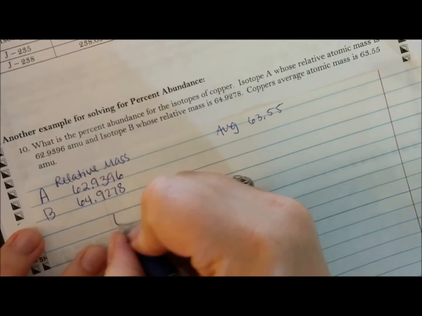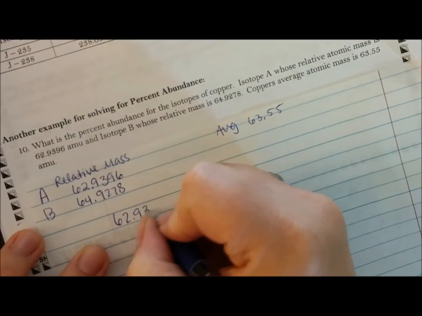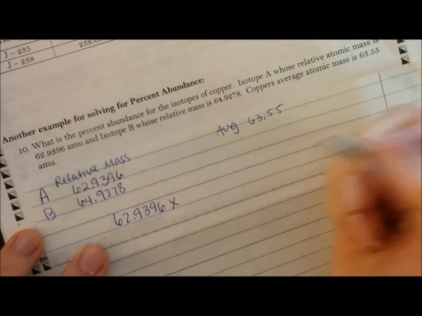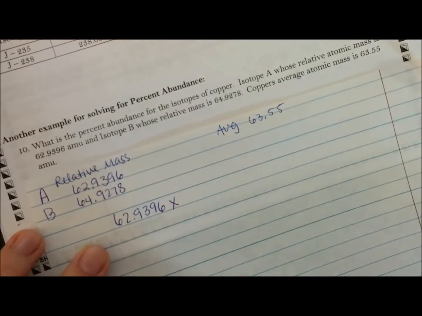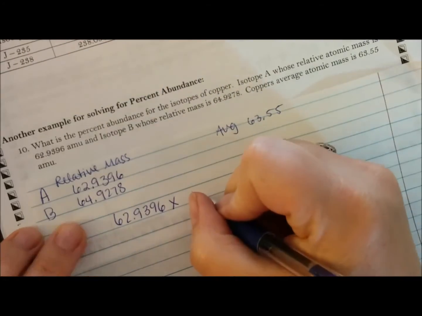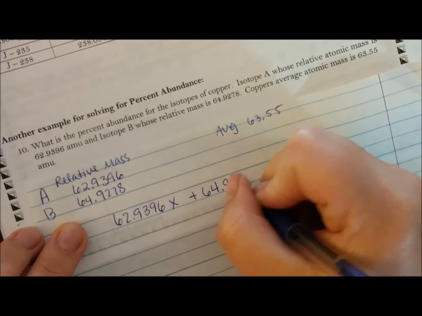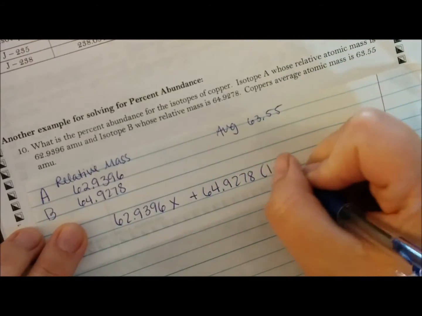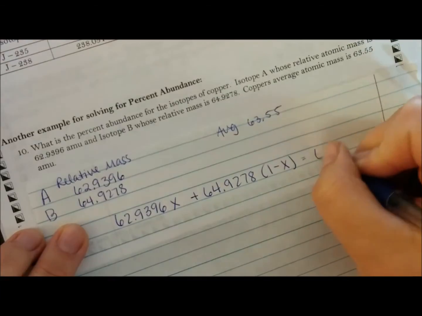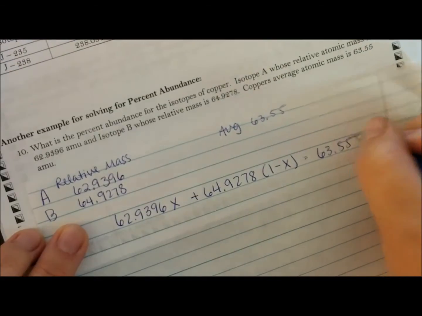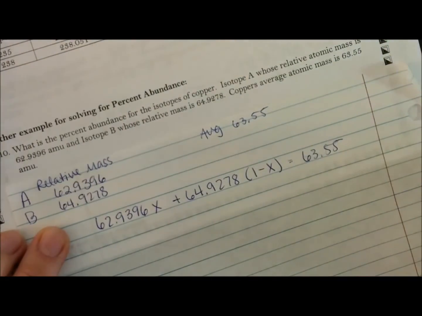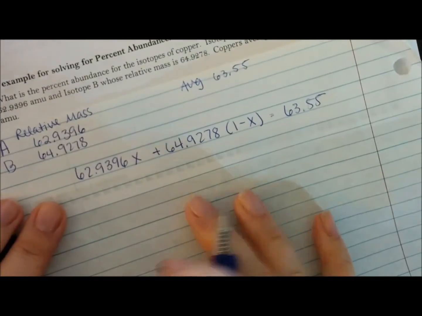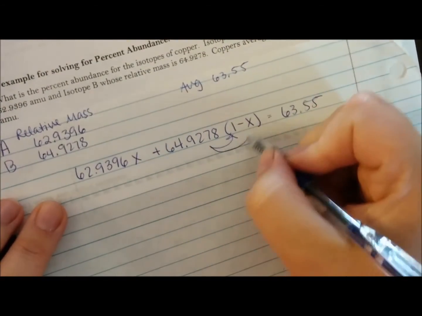We're going to take the first relative mass, and we're going to say the percent of that guy is X. And then we're going to take the second relative mass, and we're going to say that is 1 minus X. And then we know the average is 63.55.